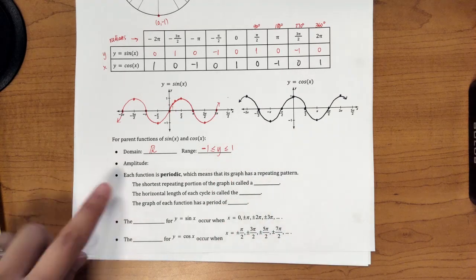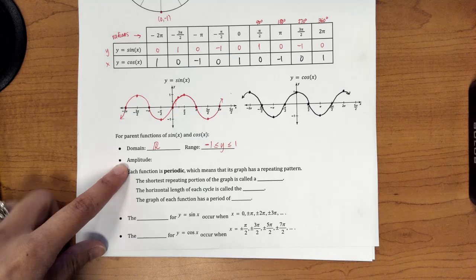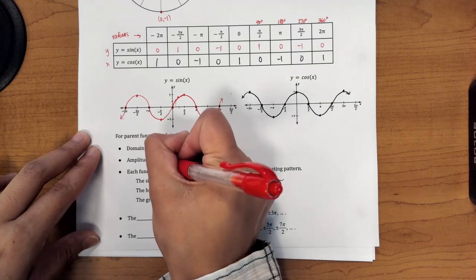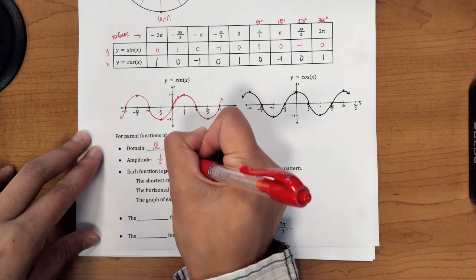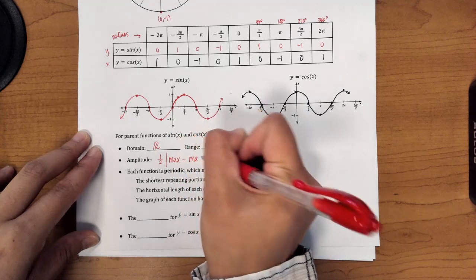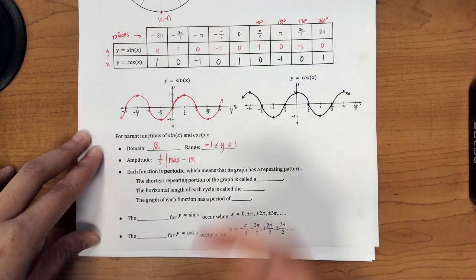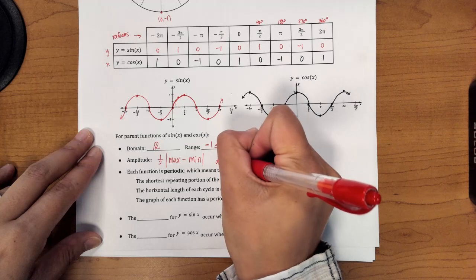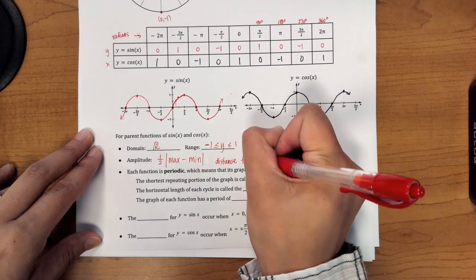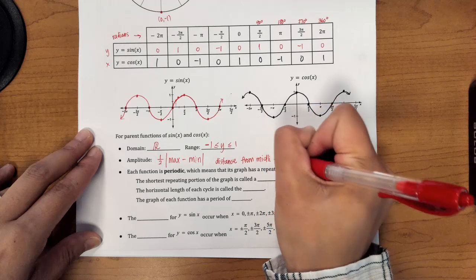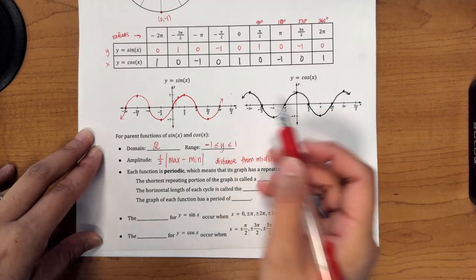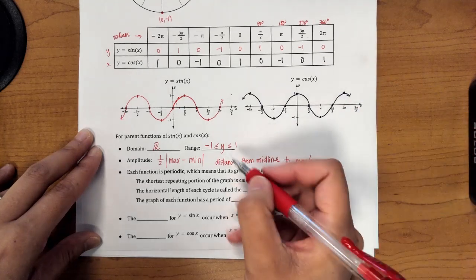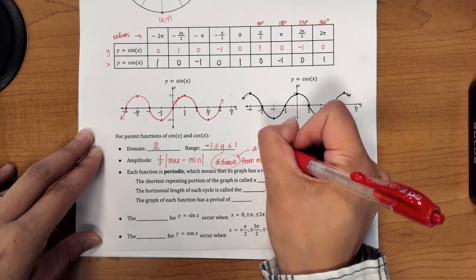My amplitude, this is a new vocabulary word. The amplitude is going to be a very specific piece of this graph, and the amplitude is half the distance from your highest point to your lowest point. Oh, max minus min. Another way you can think of it is the distance from the midline. I see how there's like a line in the middle here to the max or min. Since we're talking about distance, it's always positive.